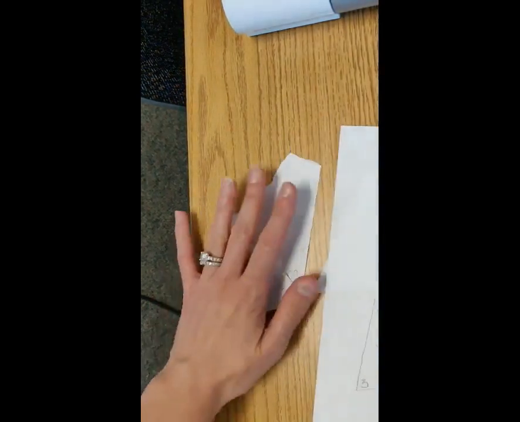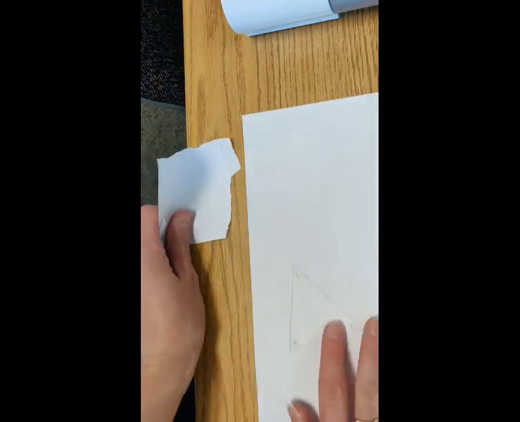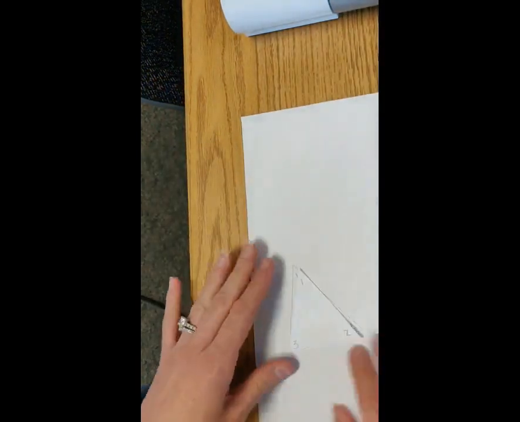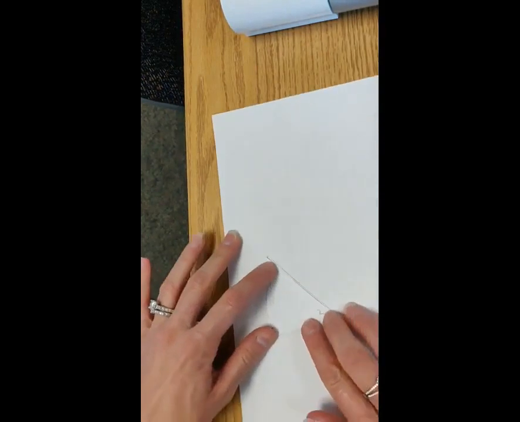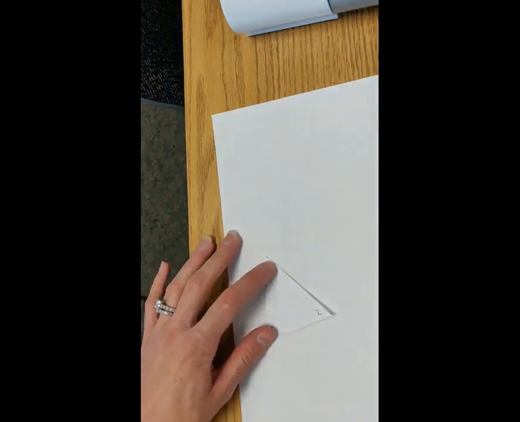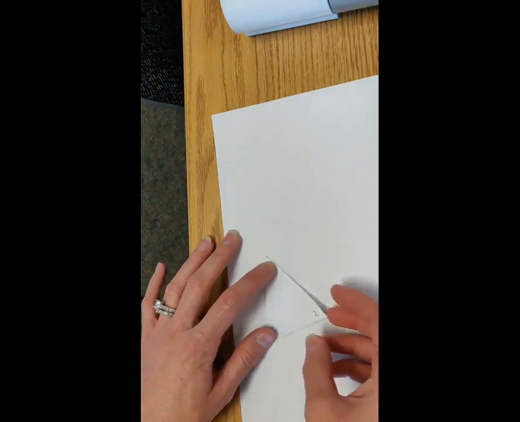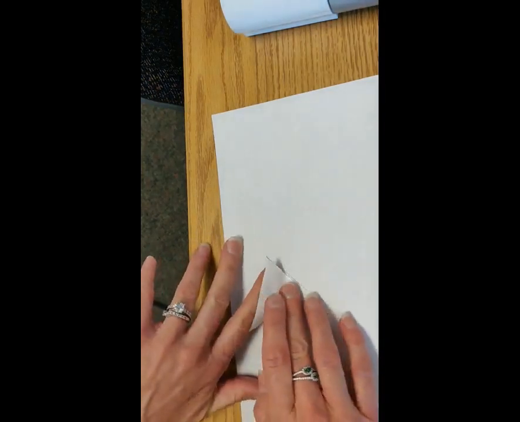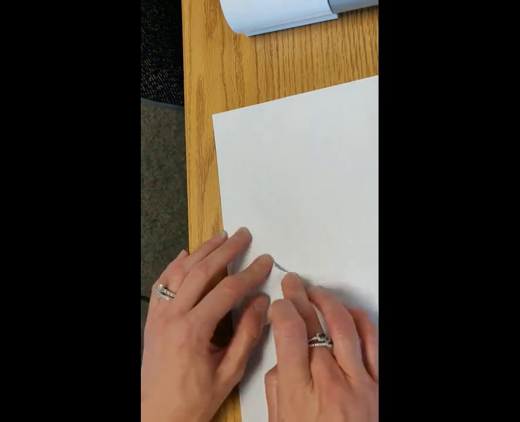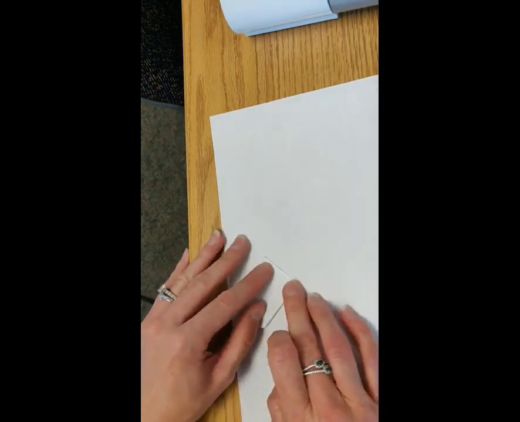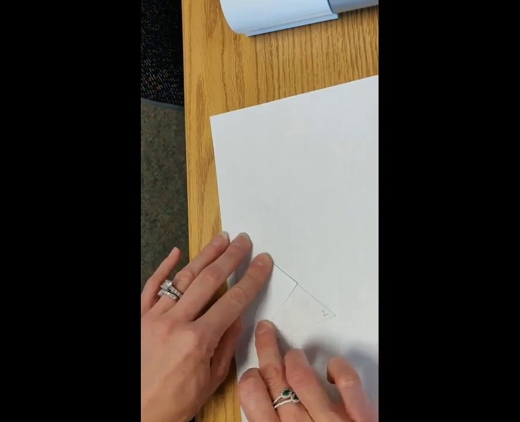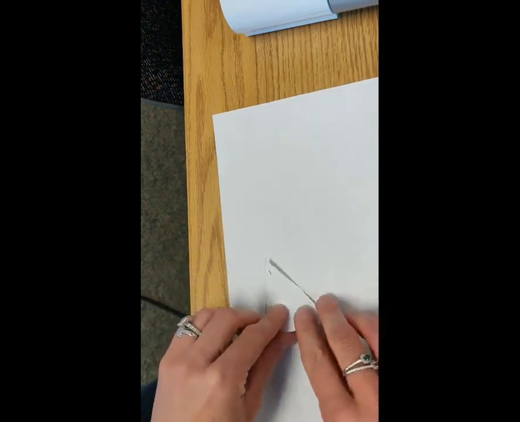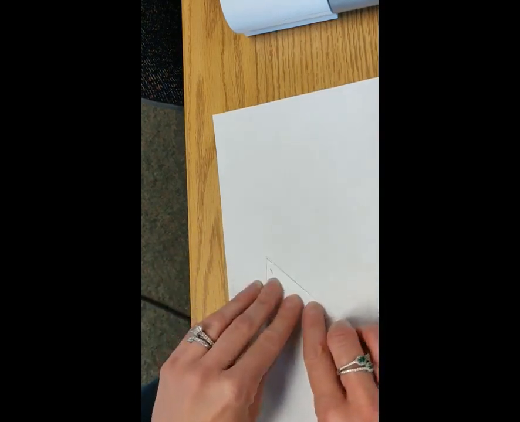So in experiment 2, we were given this triangle and we were asked to trace it on a sheet of white paper, which I've done already for us. And then what we were asked to do is locate the midpoints of the sides by folding the paper so that the sides coincide and the vertices meet.